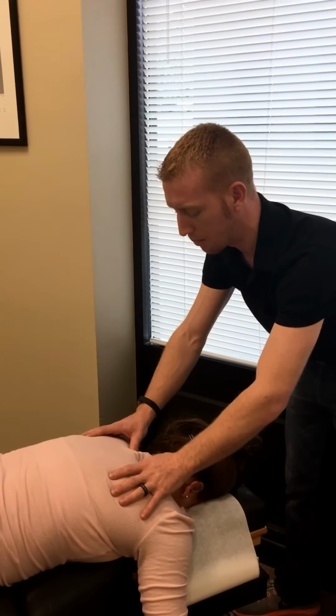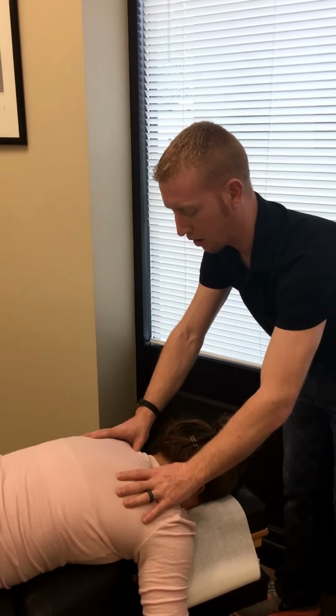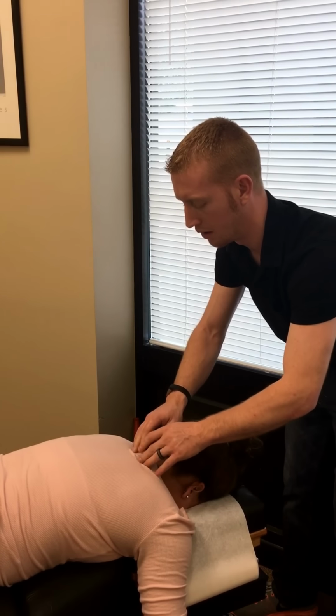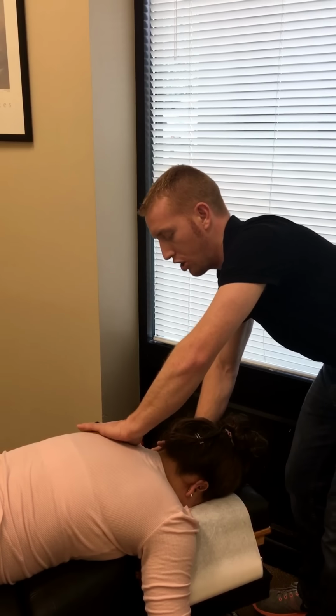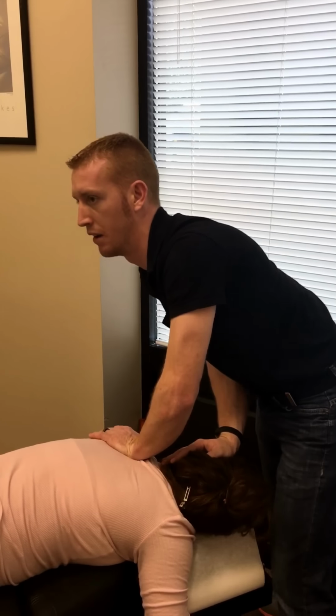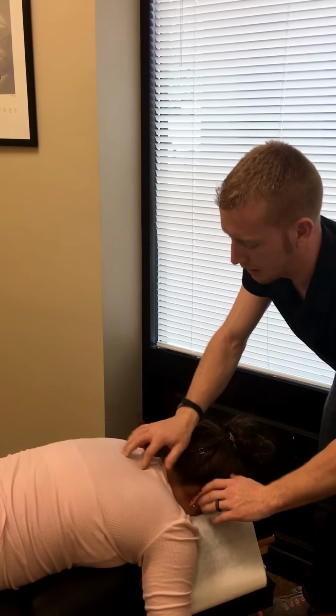So now I'm just checking her upper mid-back or lower neck area. And so what we're going to do is put a little bit of pressure right here. I'm going to turn her head away and put some pressure there. And then we're going to go the other way.